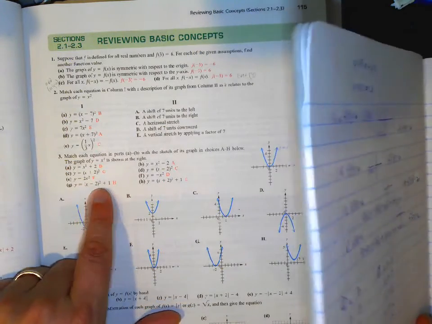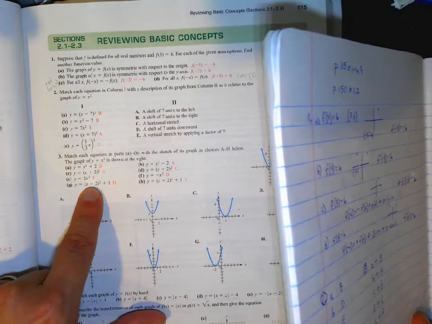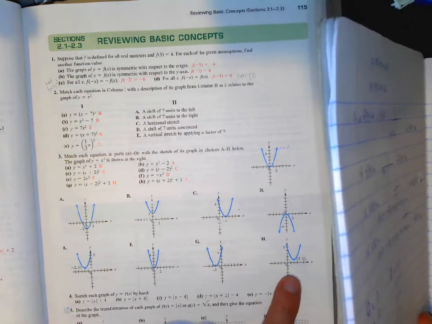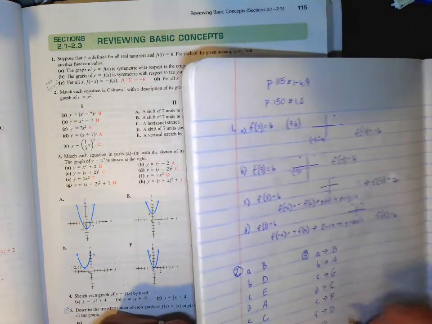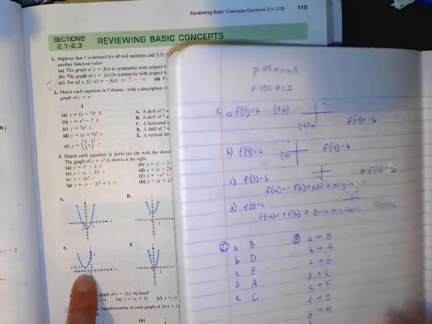G is doing two things, going up 1 and right 2. Up 1 and right 2, it's right there with H. And H here goes up 1 and left 2. So up 1 and left 2 for E.